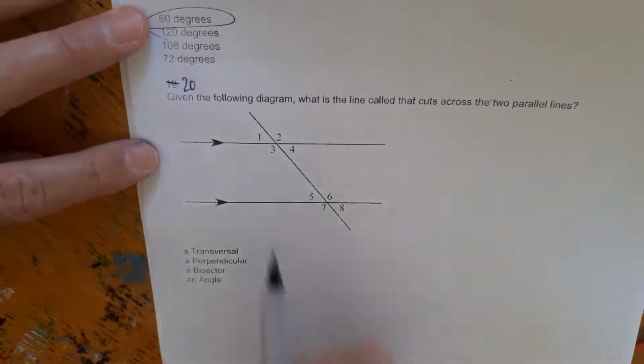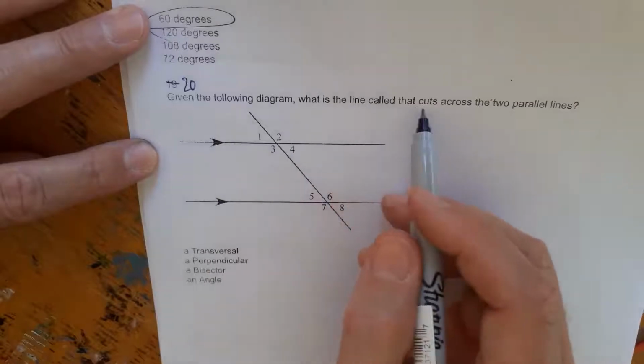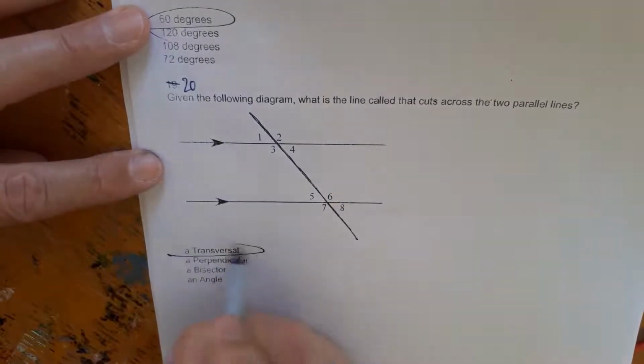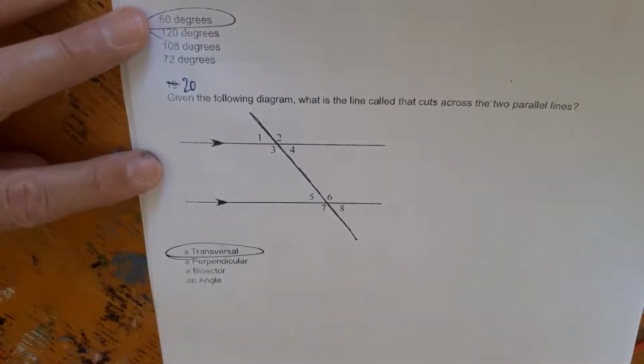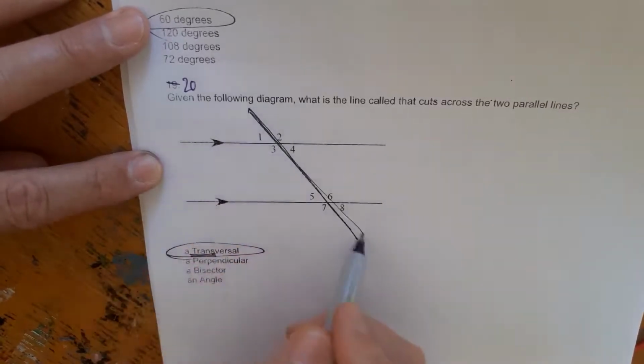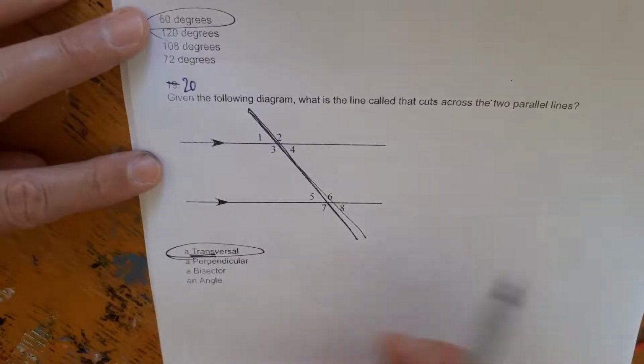And one last one right here. Given the following diagram, what is the line called that cuts across the two parallel lines? What's this line called right here? It's called a transversal. Trans means across, and basically speaking, versal means a line. That's a basic translation, all right? But trans means across. This one cuts across the two parallel lines.